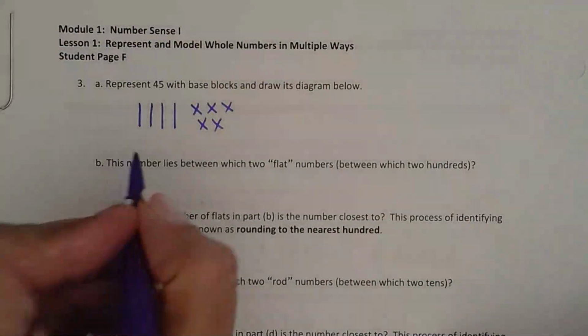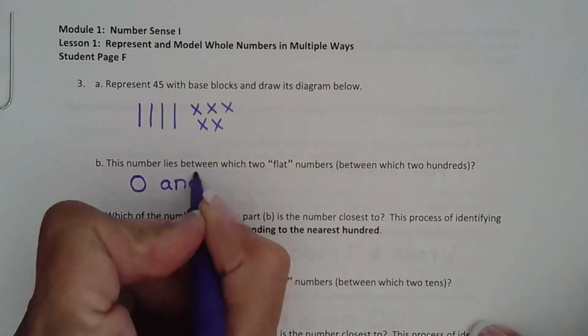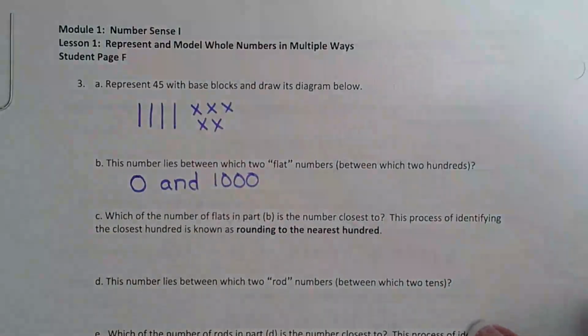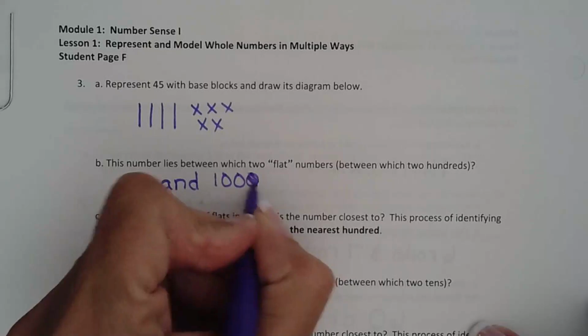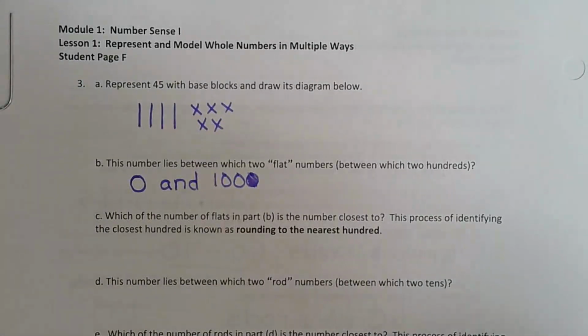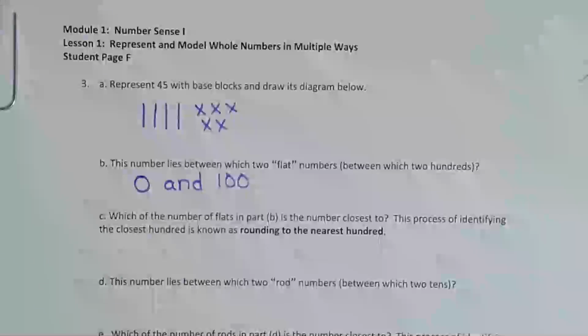So this would be 0 and 100. Oh, not 1,000, Kim. Wow. What was I thinking? I said 100 and I wrote 1,000. Okay, now that's going to drive me crazy. So let me get my liquid paper out here. I don't want to confuse anybody.